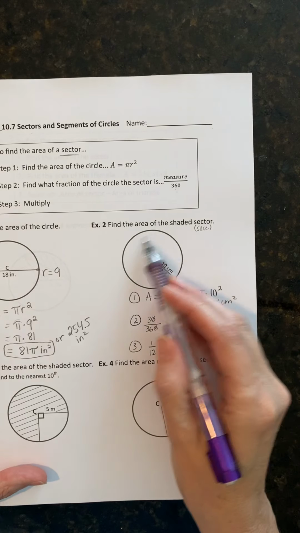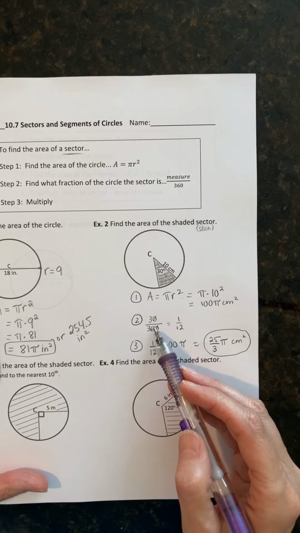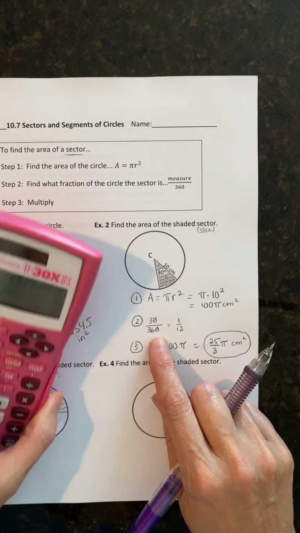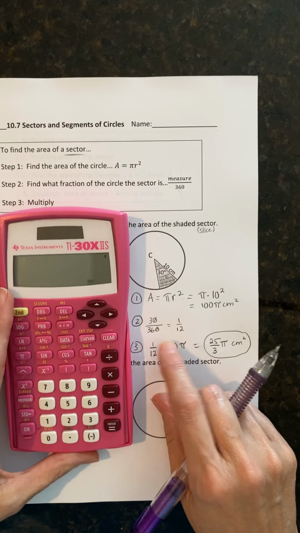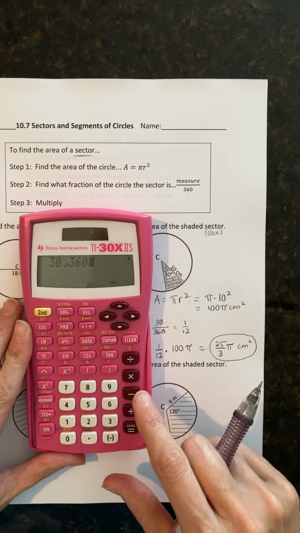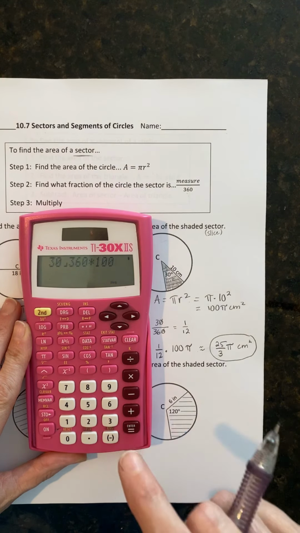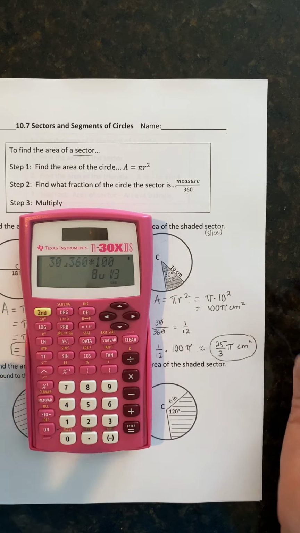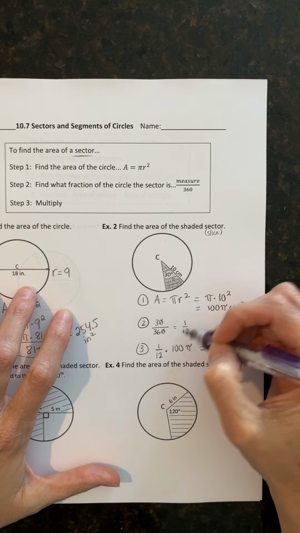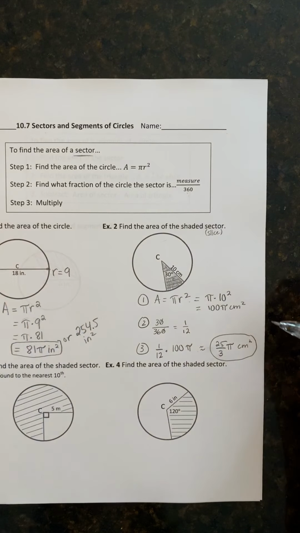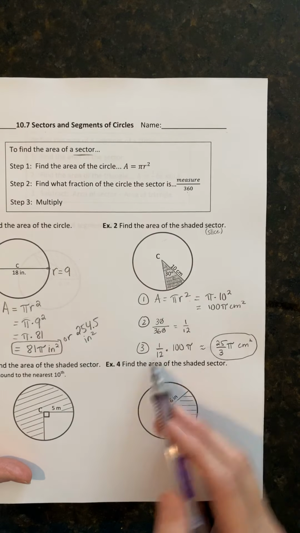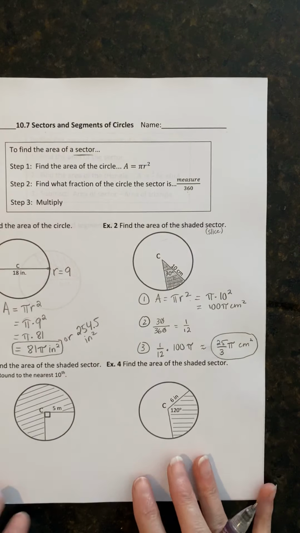You find the area of the entire thing. You find out what fraction it is. In this case, it's 1/12. Oh, I remembered my train of thought. You don't even have to reduce. If you multiply 30 over 360 times 100 pi, it's going to give you 8 1/3 pi. It's going to give you that same answer. So even unreduced to 1/12 will work. So you find the area of the entire circle, you find out what fraction it is, and then you multiply.